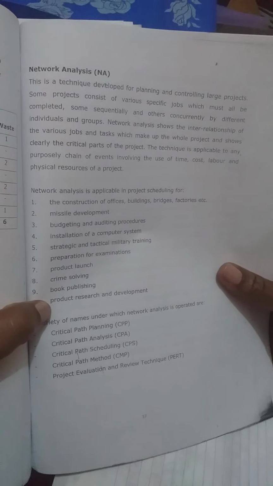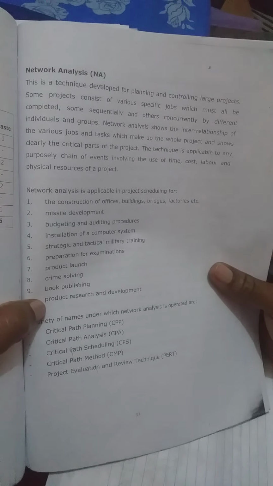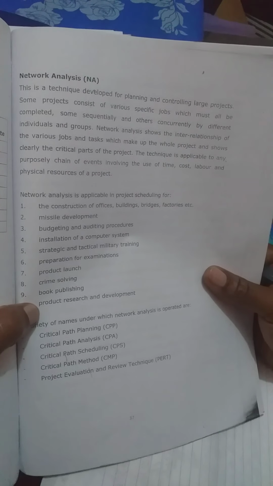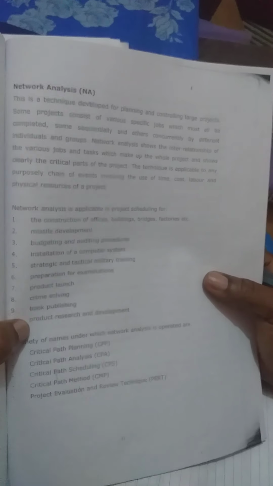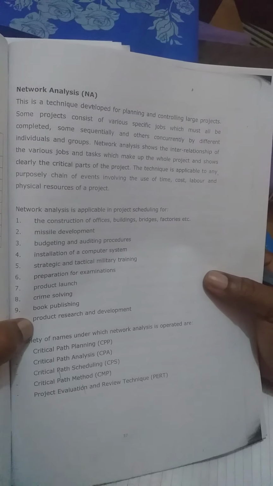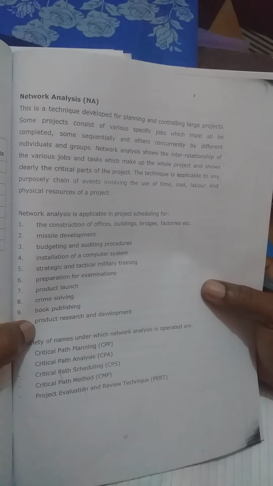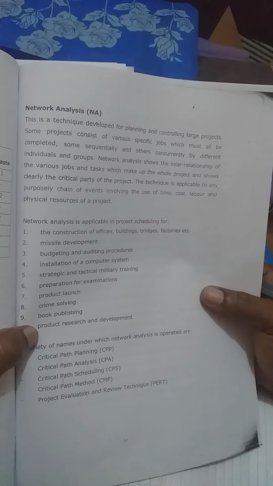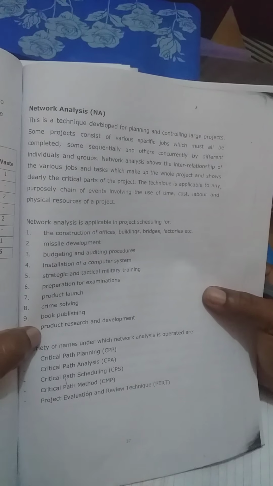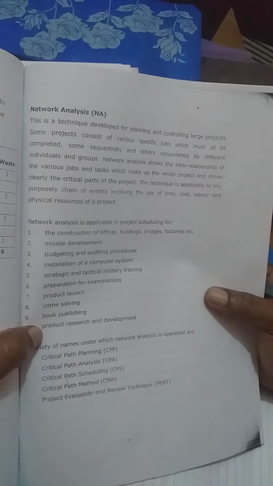Network analysis. This is a technique developed for planning and controlling large projects. Some projects consist of various specific jobs which must all be completed, some sequentially and others concurrently by different individuals and groups. Network analysis shows the interrelationship of the various jobs and tasks which make up the whole project and shows clearly the critical parts of the project.